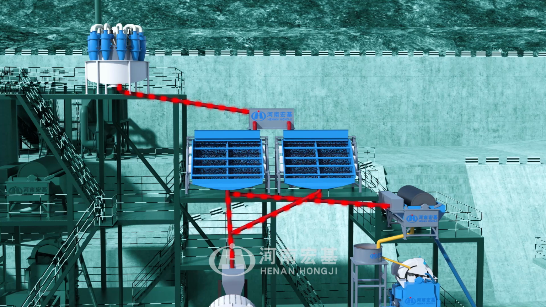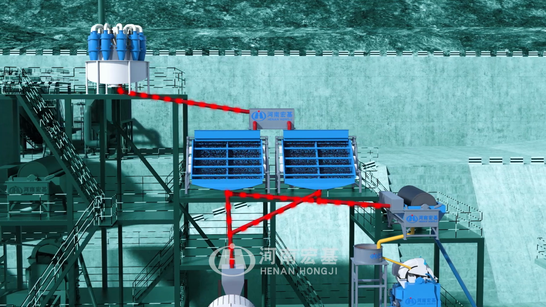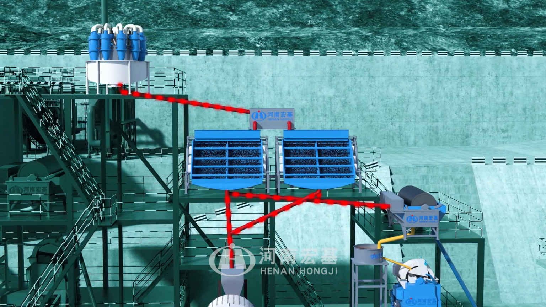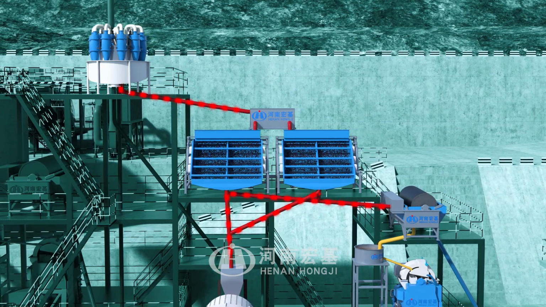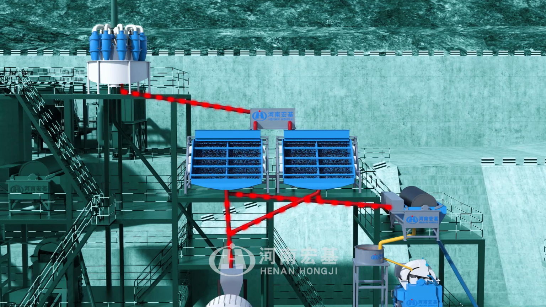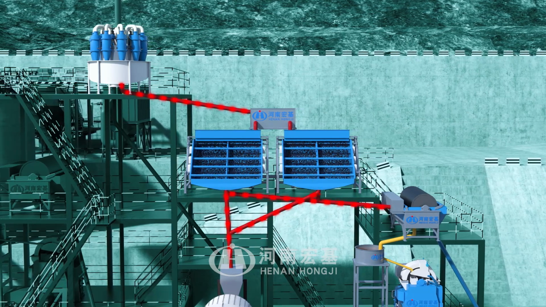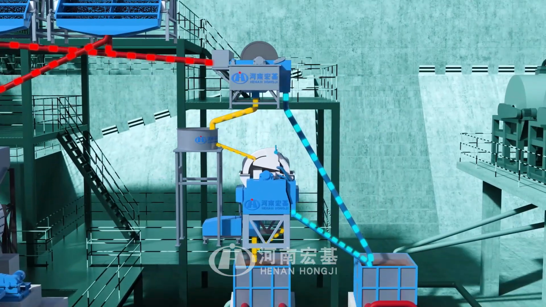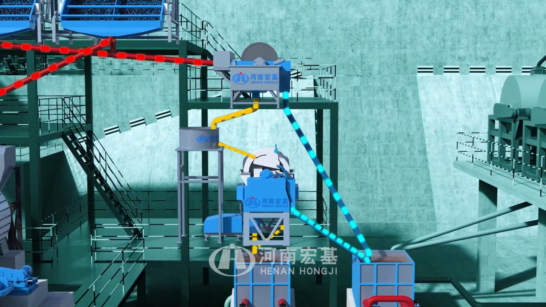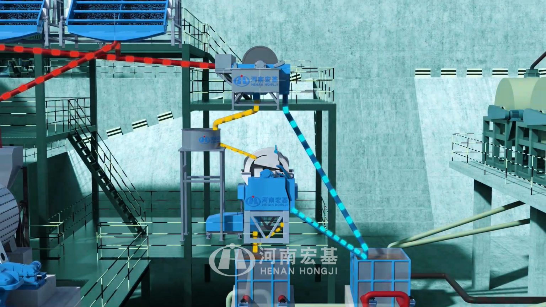The material above the screen enters the second stage mill for grinding again. The material under the screen enters the second stage weak magnetic separator for selection, and then the tailings are sorted. The ore enters the second stage strong magnetic separator for reselection.